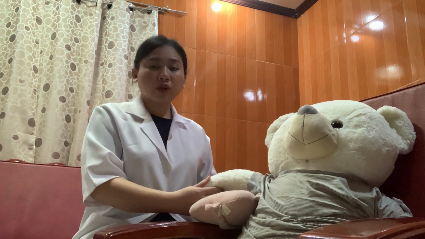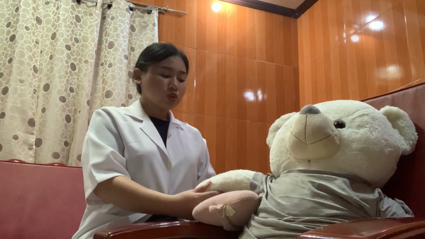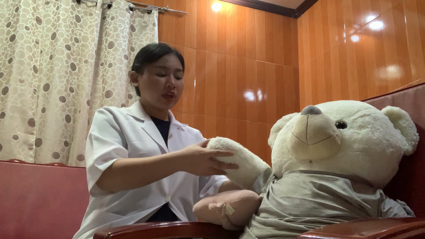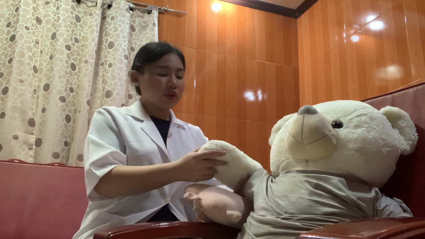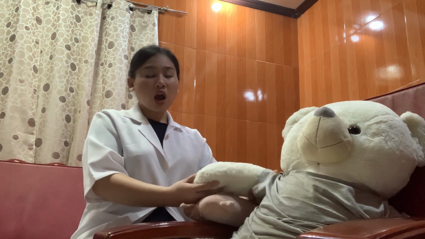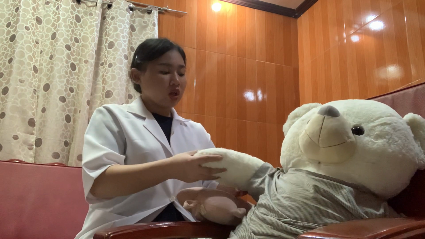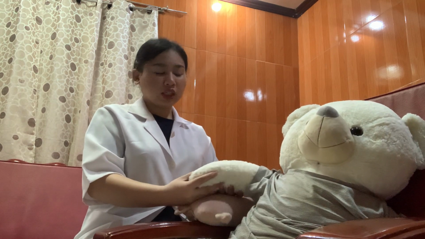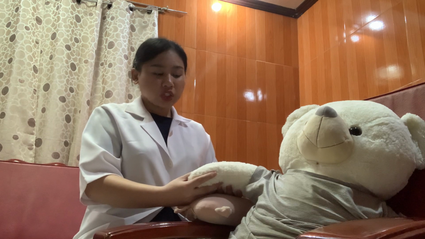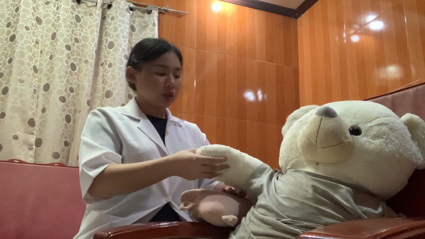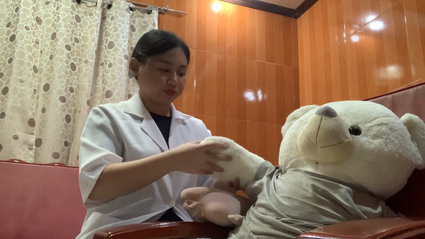For the brachial artery, we also use a semi-recumbent position. We elevate and hyperextend the patient's arm until the pulse is palpable, and then rotate the patient's arm until the pulse is also palpable.